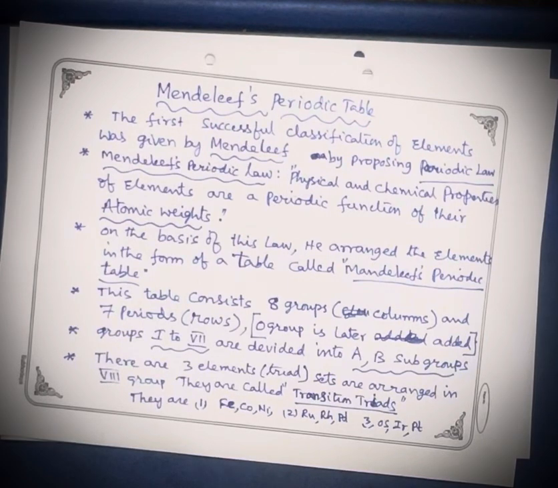That means when there are many elements, just as he separates the apples by size or color, Mendeleev considered the atomic weight. He kept the elements in the increasing order of their atomic weight, and when the properties were similar, they came into the same group. He framed this in the form of a table. That table is called the Mendeleev periodic table. The Mendeleev periodic table is dependent on atomic weights.